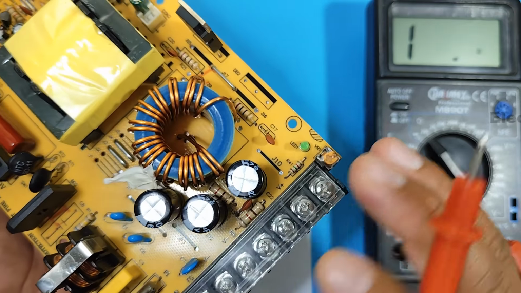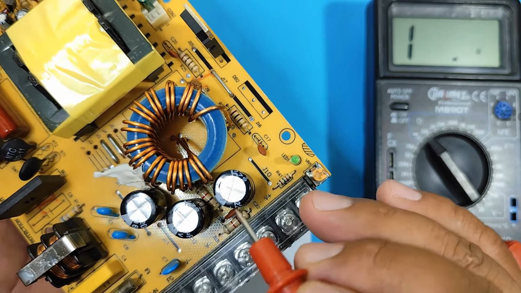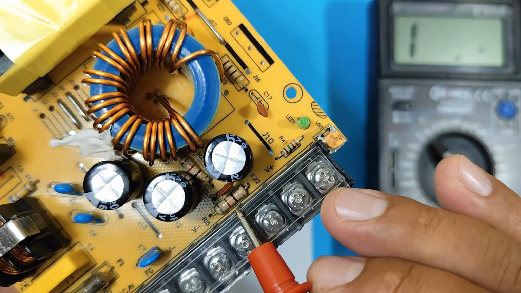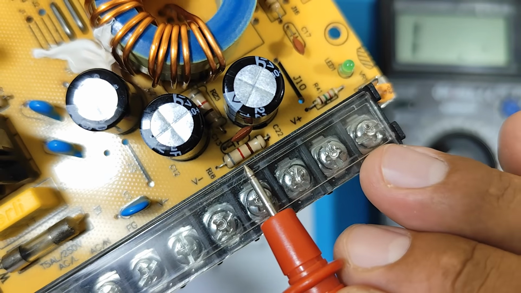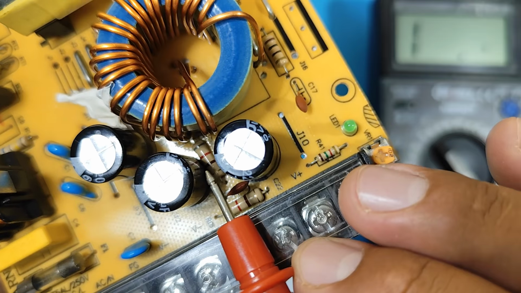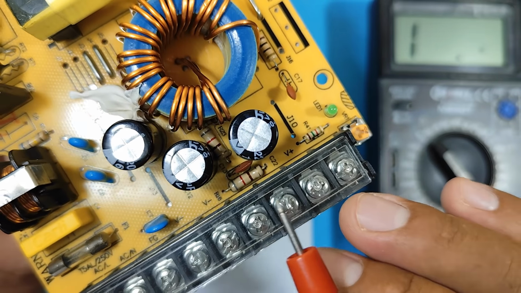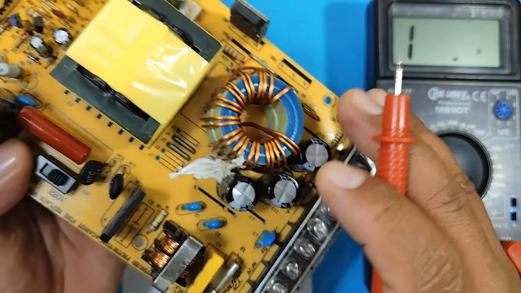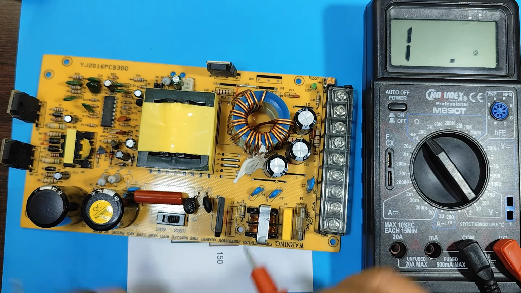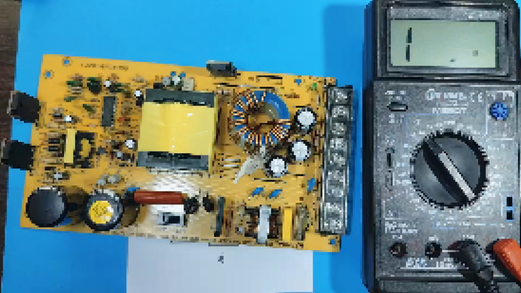Keep in mind that there are many components in parallel. Here we have two more resistors that are in parallel. There we can see its value. It's 820 ohms. And here we have another one. Since they have the same value, it's possible they're connected in parallel. Okay, now let's look at another configuration.